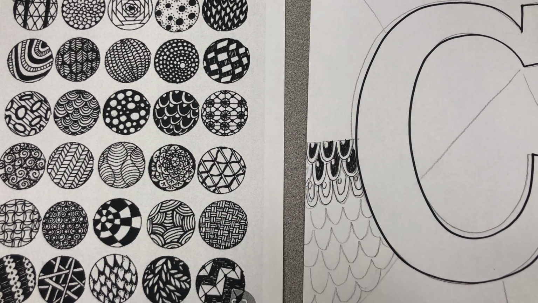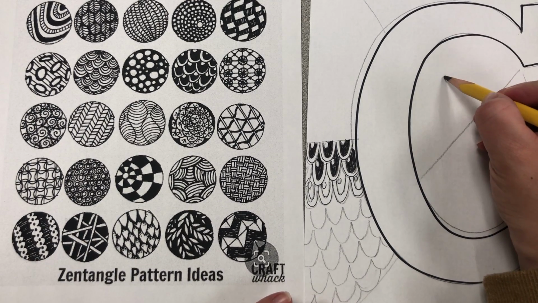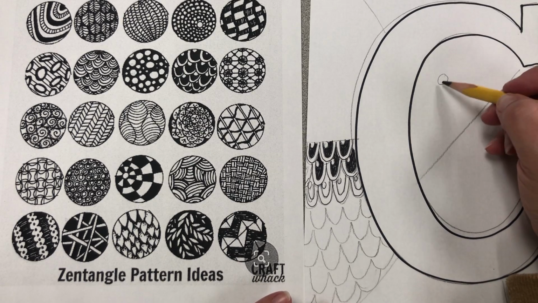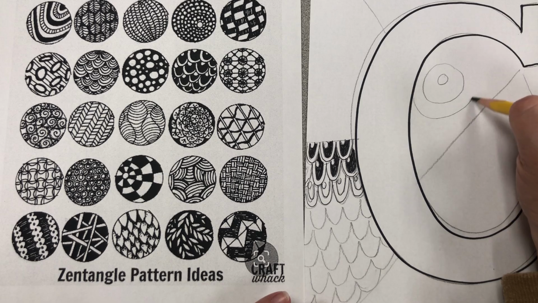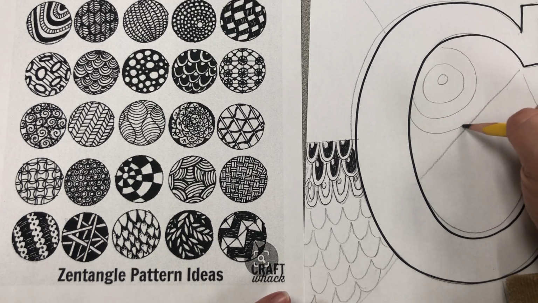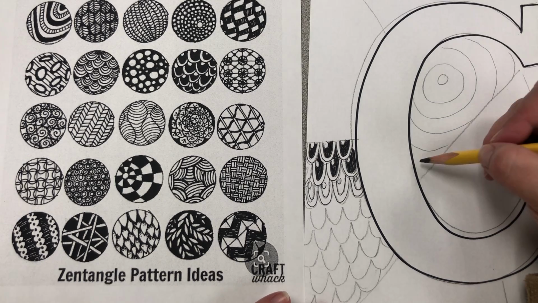Okay, and you get the idea, and I would do that on all of it. Then I can go to another section. Maybe I'm going to do this one that's kind of like a bullseye. I start off with a circle in the middle, and then I'm going to have another circle, another circle, another circle. I'm going to stop at that line, circle.